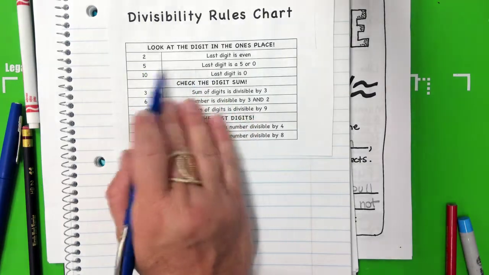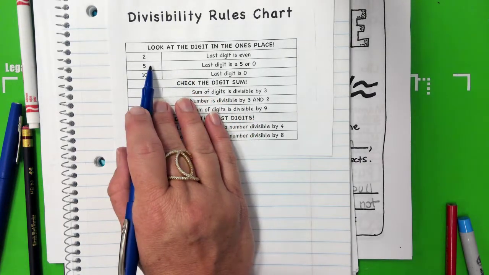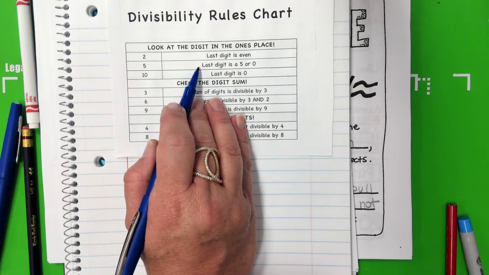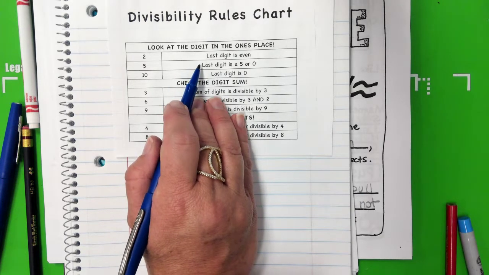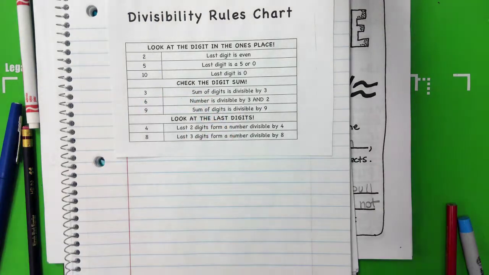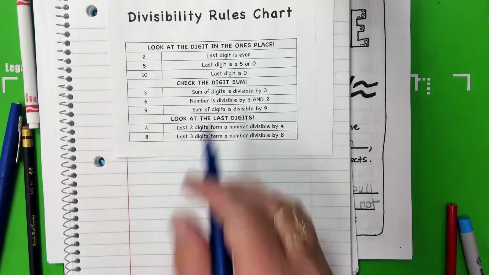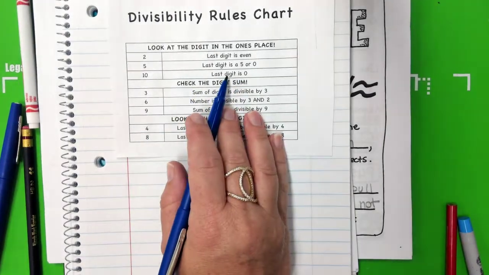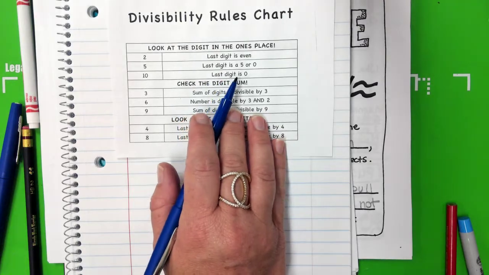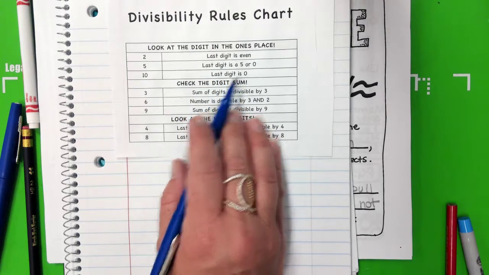But we know that 35 is divisible by 5 based on this rule right here, which is the last digit is a 5 or a 0. And since the number 35 ends in a 5, we know that it is divisible by 5, okay? Is the number 35 divisible by 10? No, because the rule for 10 is the last digit has to end in a 0, okay?